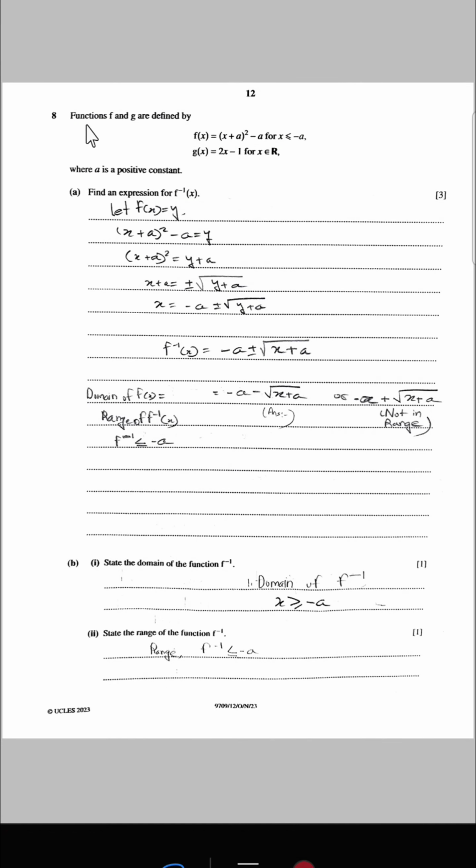Question number 8. The functions f and g are defined by the given expression where a is a positive constant. As a is a positive constant, thus it cannot take a negative value. Find the expression for f inverse. We know that f of x is equal to the given expression. We equate f of x to y and make x the subject of formula. After x becomes the subject of formula, we replace x by f inverse of x and replace y by x, and our final answer is given.